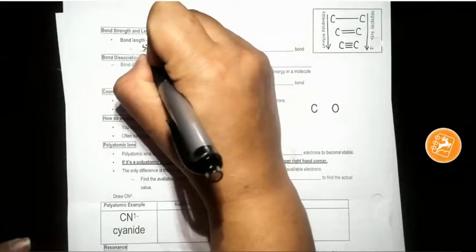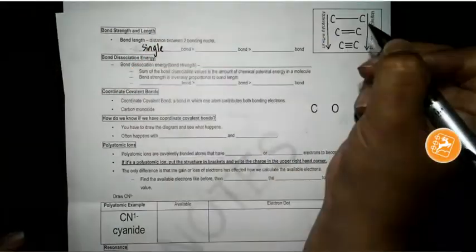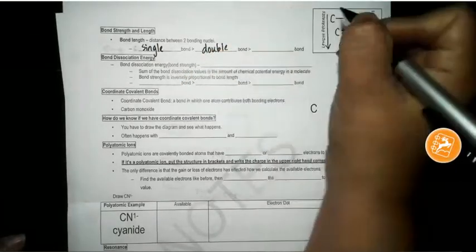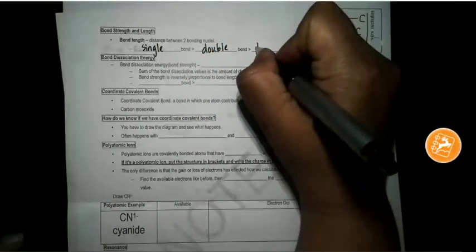All right. So a single bond is much longer than a double bond, and then the double bond is longer than the triple bond.